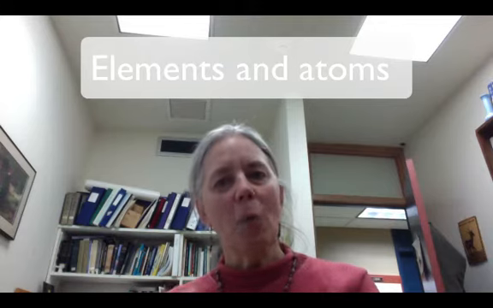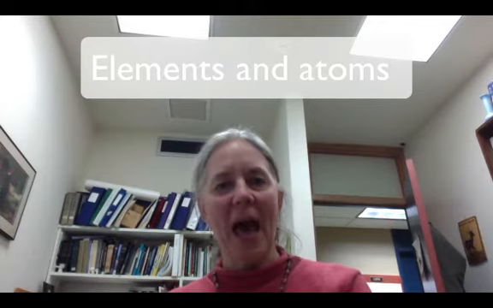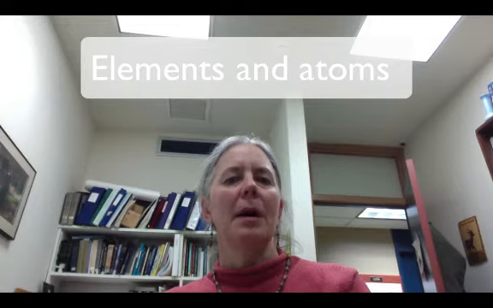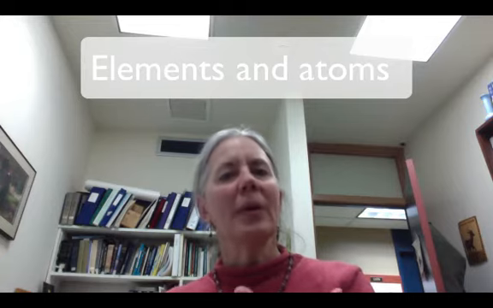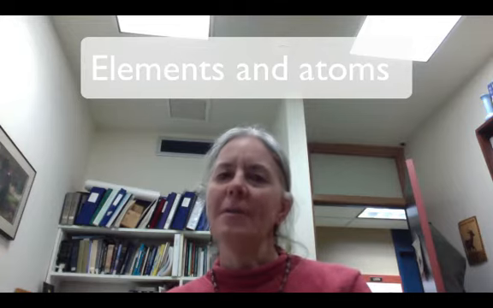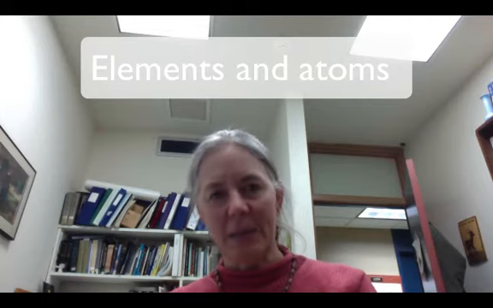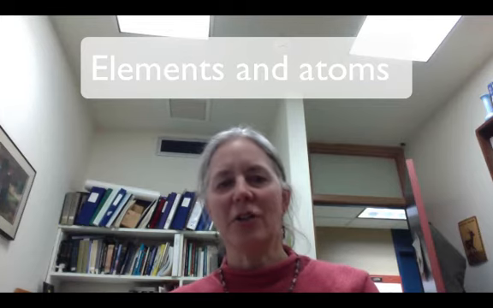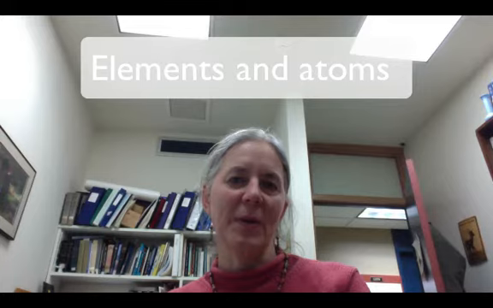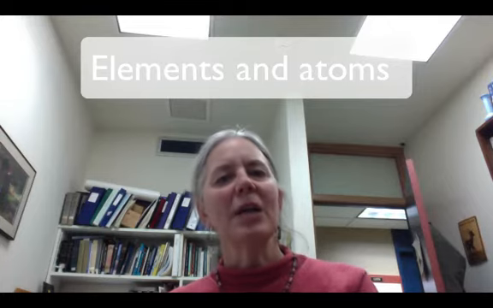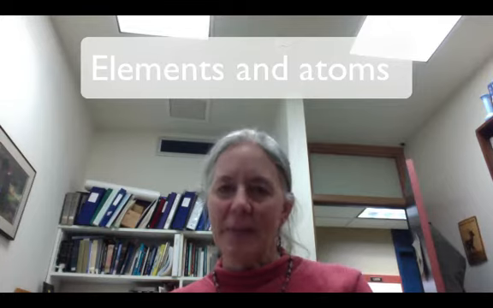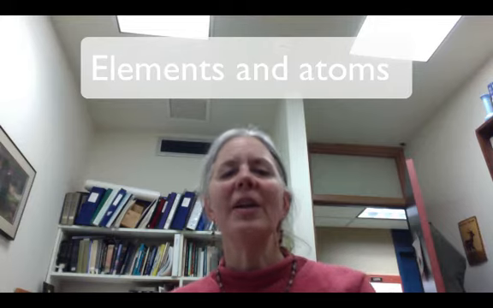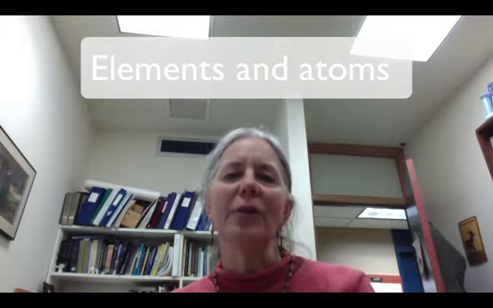Whereas something like water is composed of the elements hydrogen and oxygen. So you can break water down into those elements, but you cannot break the elements down. You can't break hydrogen down or oxygen. So that's the difference between them. Today we're going to concentrate on the elements and atoms, the smallest part of an element, which is an atom, and we'll get to molecules later on.